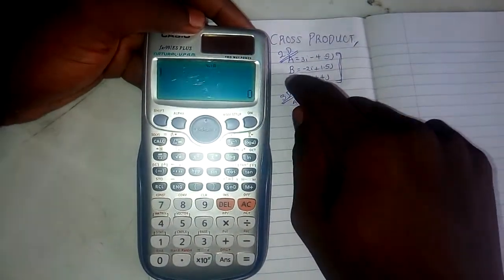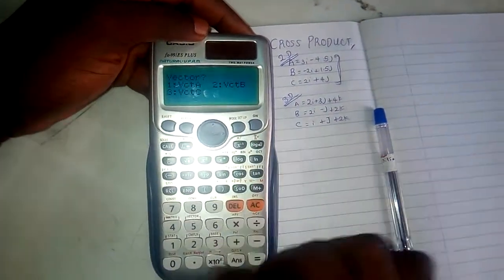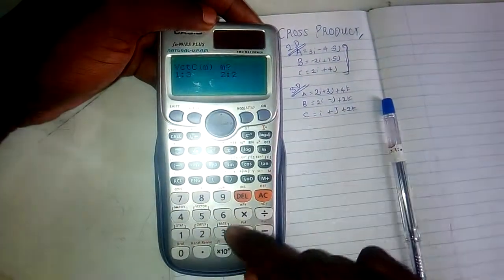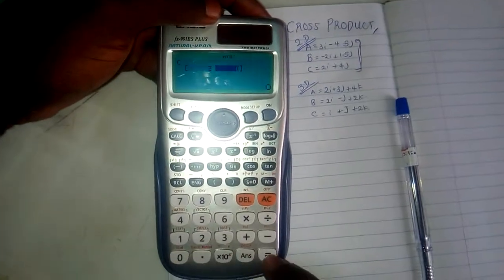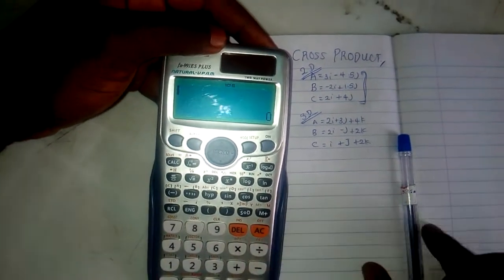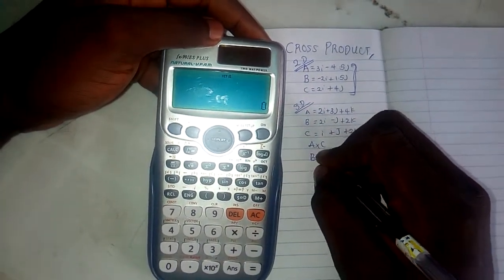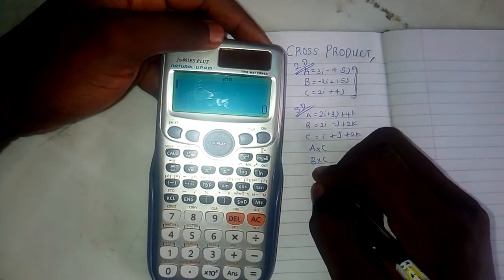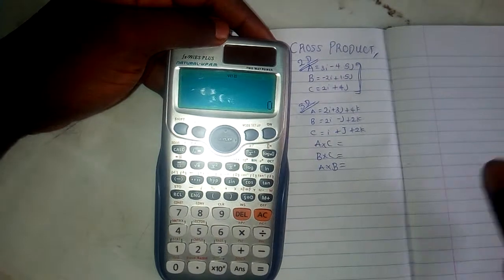So to dimension for my c, I'll say shift vector 1, 3. It's 2 dimensioned. I'll say 2, 2, 4. 2 equals, 4 equals. So for me to look for the cross product, let's say a times c, b times c, a times b. I'm talking about the cross product here, not the dot.